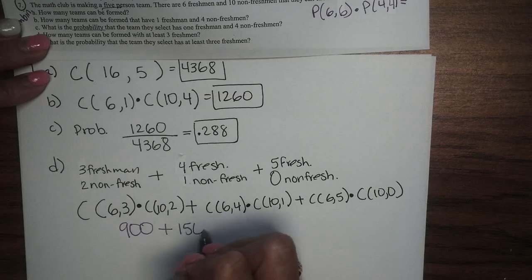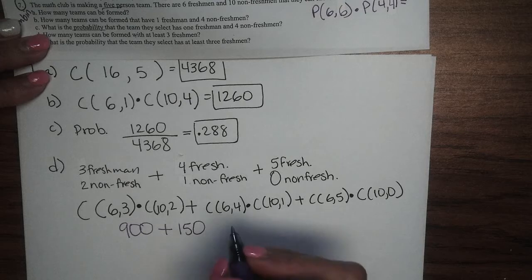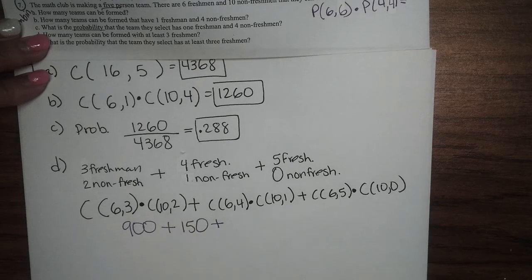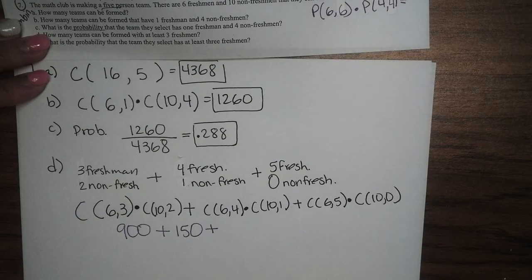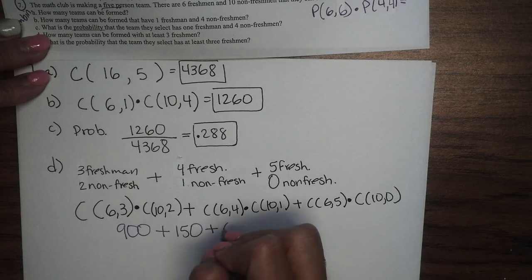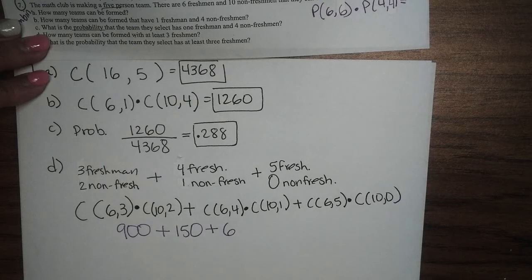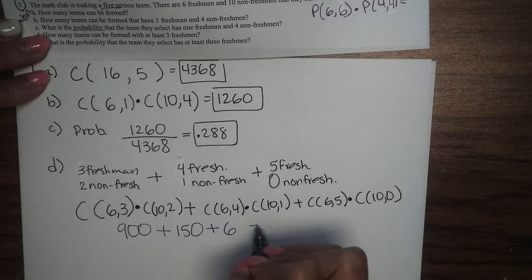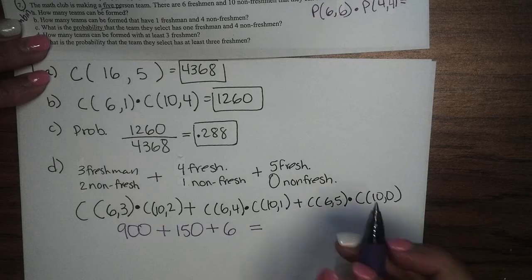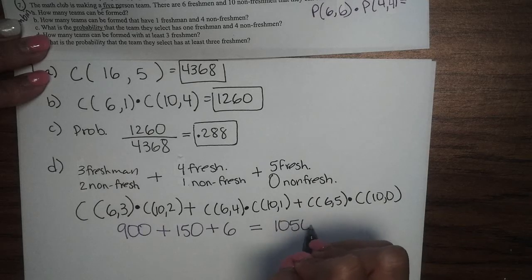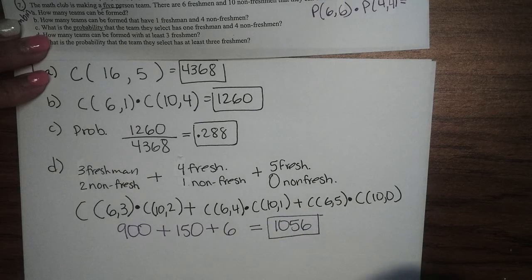There's 150 teams that have 4 freshmen and 1 non-freshman. And then the last one. There's only 6 teams that have 5 freshmen in them, and you add it all up, it's a total of 1,056 teams that can be formed that have at least 3 freshmen.